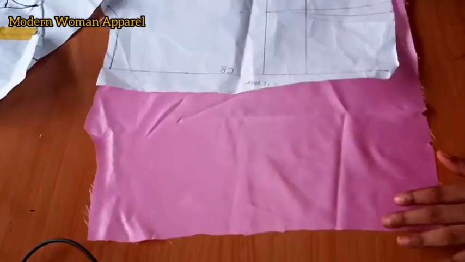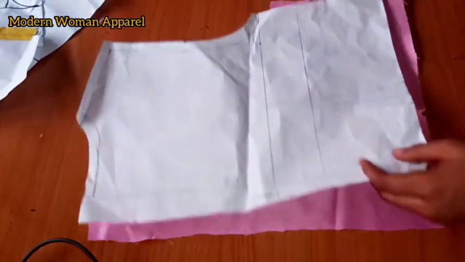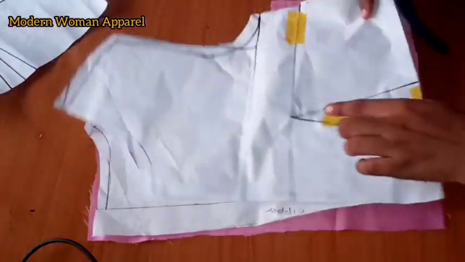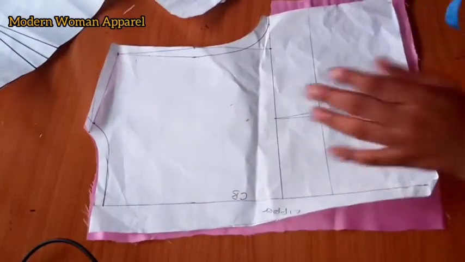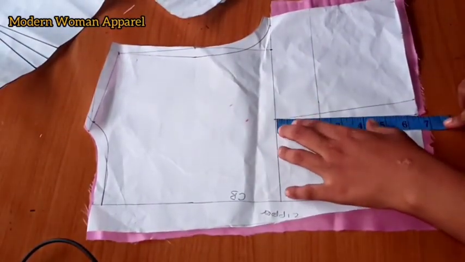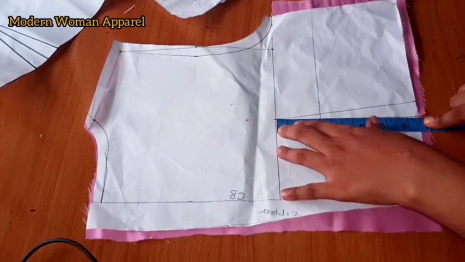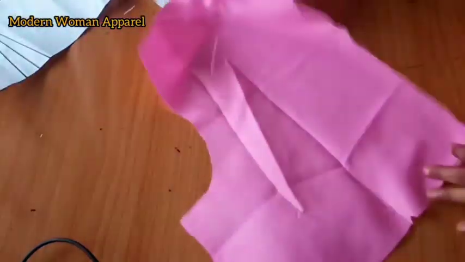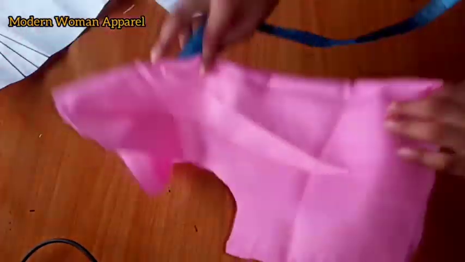After sewing the front dart, come to the back. Remember, for the front we came down from the bust point by 1 inch, but for the back you're not coming down by anything, so measure the length of your dart. This is 6.5 inches. So from here, remember, you're taking the dart from the wrong side of the fabric.